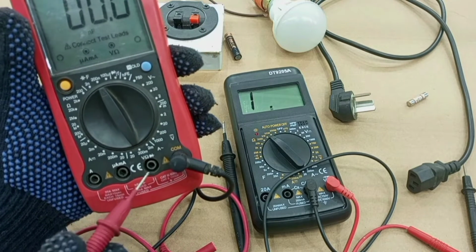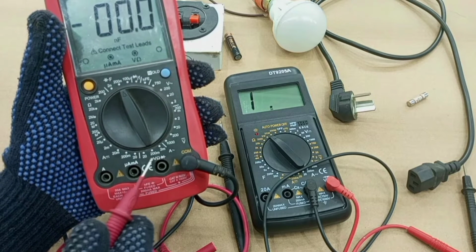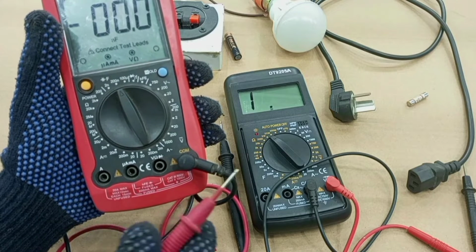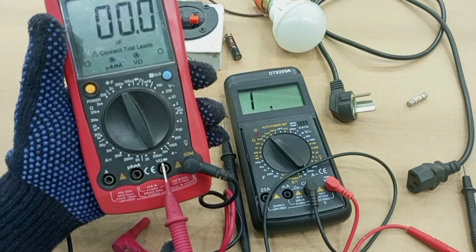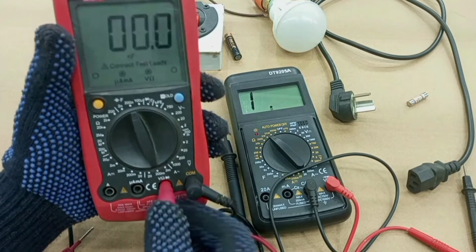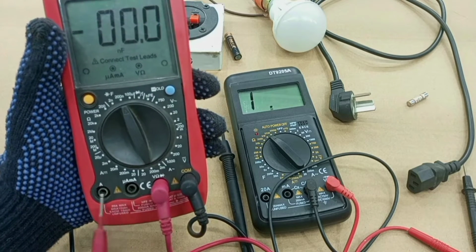Next to the common port, we have another port that is labeled with the symbols for voltage, resistance, and diode. What it simply means is that when measuring voltage or resistance or a diode, the second lead, which is red, will come here. These other 2 ports are for current measurement.